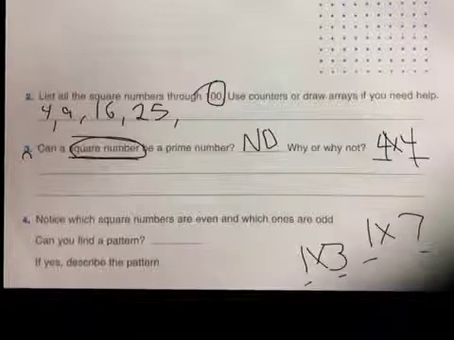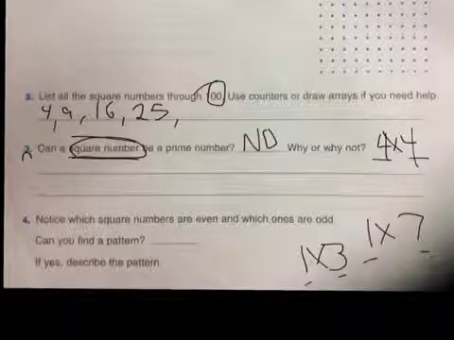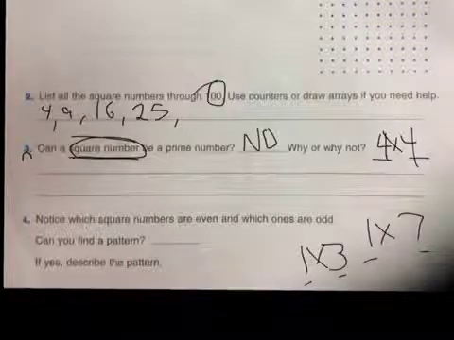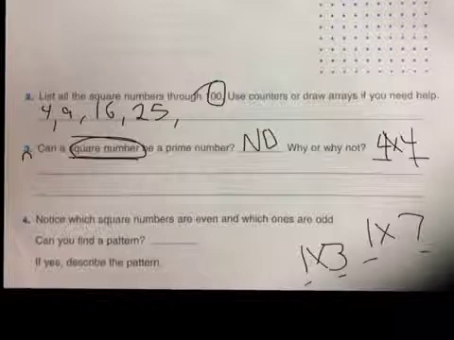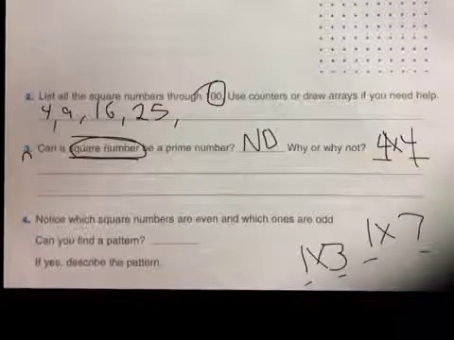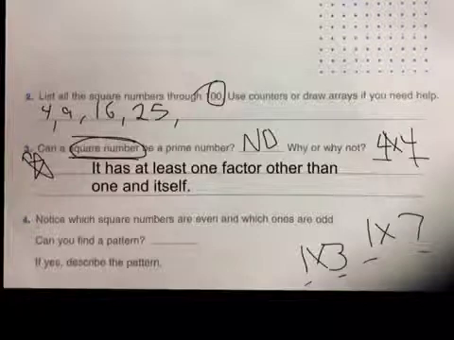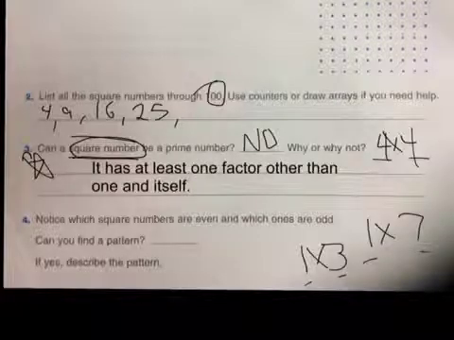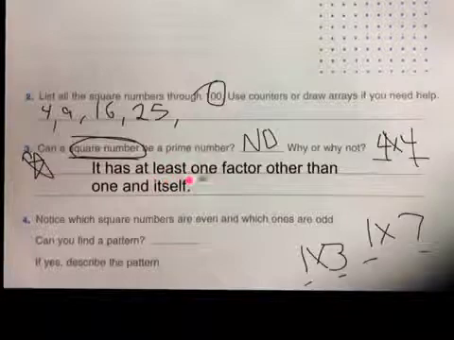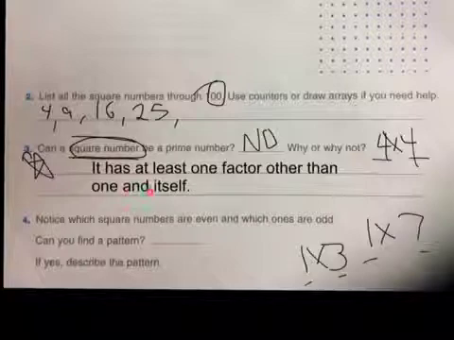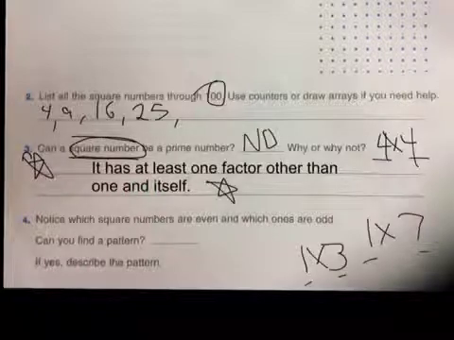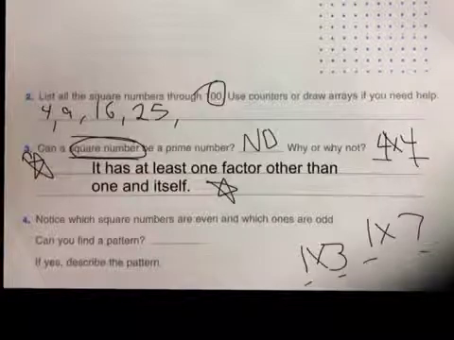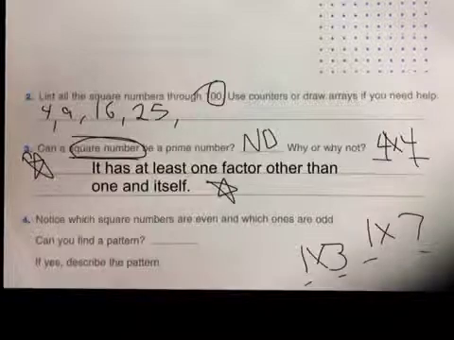Okay, go ahead and write this down. It can't be because it has at least one factor other than 1 and itself. It has more factors. So please copy this down as you see it here, boys and girls, and this is your key answer. You can pause here to copy it down and then look at 4.